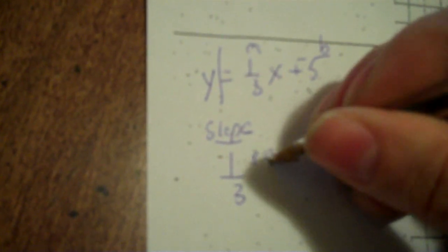Okay, so 1/3. That's rise over run. So the run is 3, the rise is positive, so that would be up. So up 1, 1, 2, 3. Up 1, 1, 2, 3. Goes that quick.